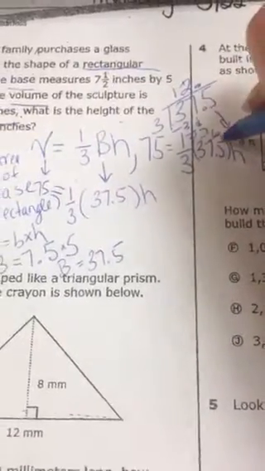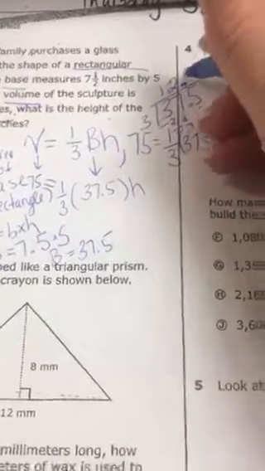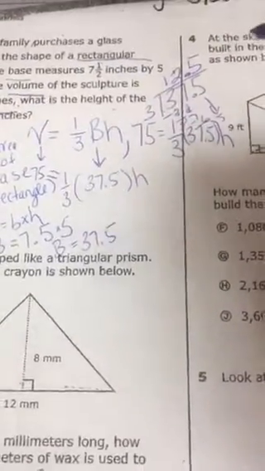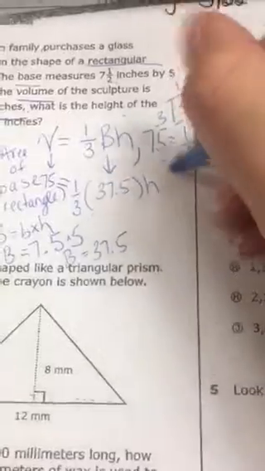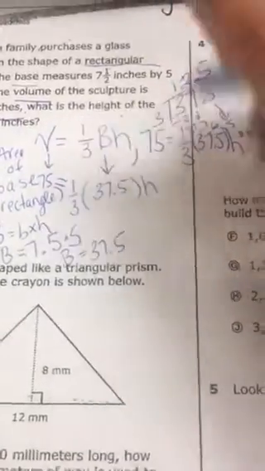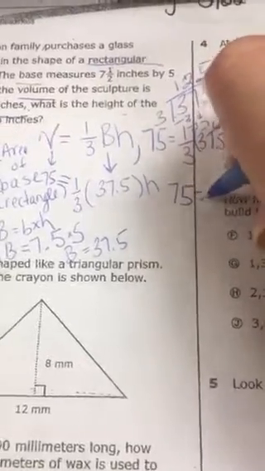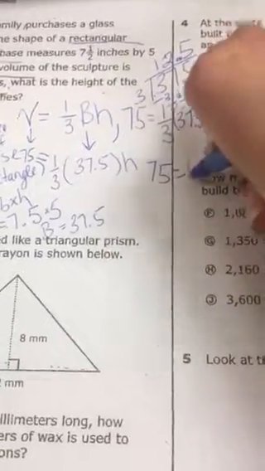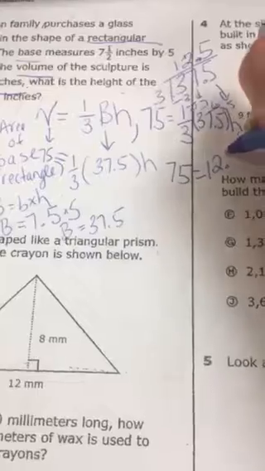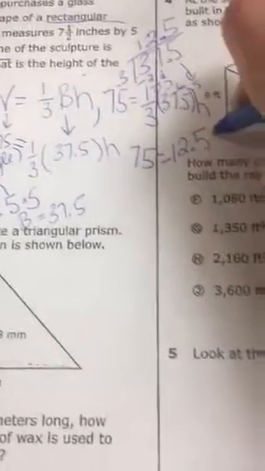And 3 goes into 15 five times. So I get 75 equals 12 5/10 times our height.